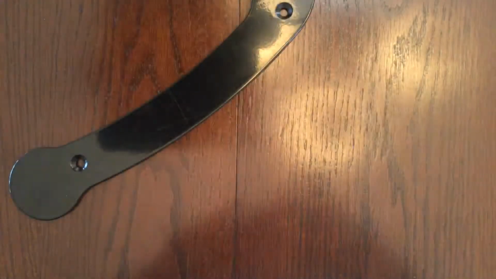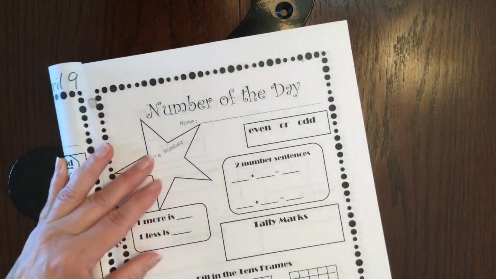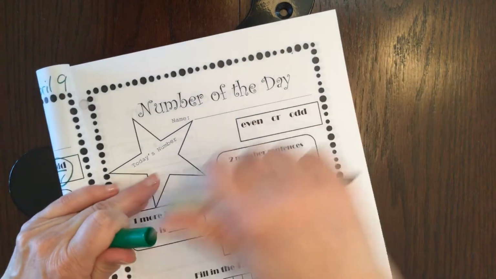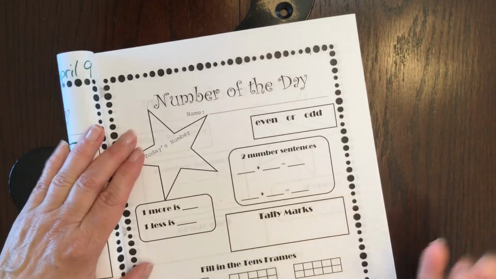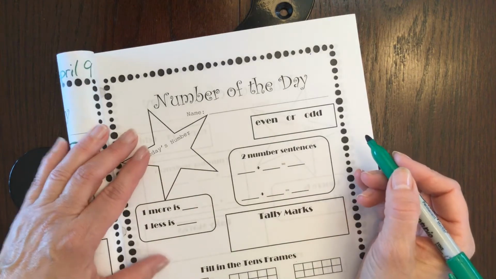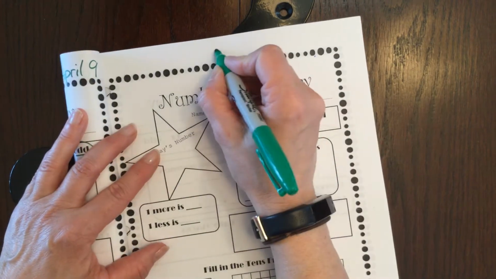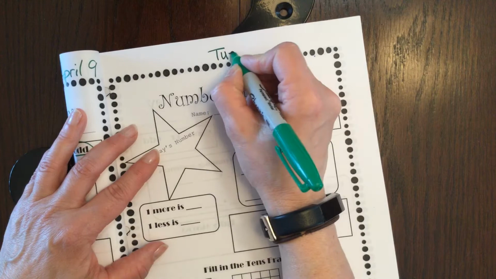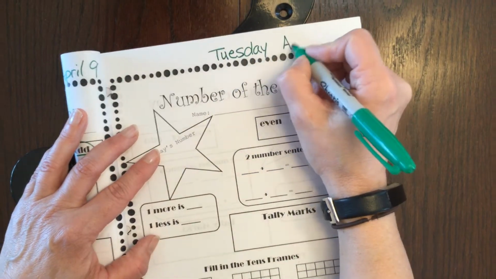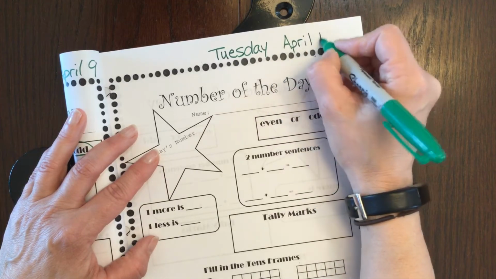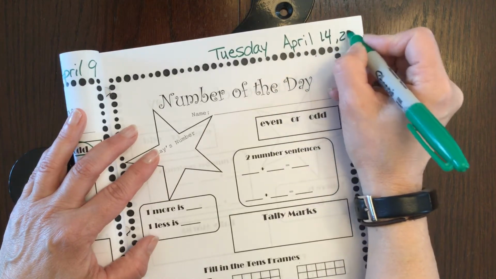We're doing double-digit numbers this week in our numbers of the day, so join me for a new page. Please remember, we're practicing writing our date. In class, we used to write our date on every single piece of paper we did, but at home, we don't need to do that. We don't want to forget how to do it, however, so we have Tuesday, April 14th, 2020.